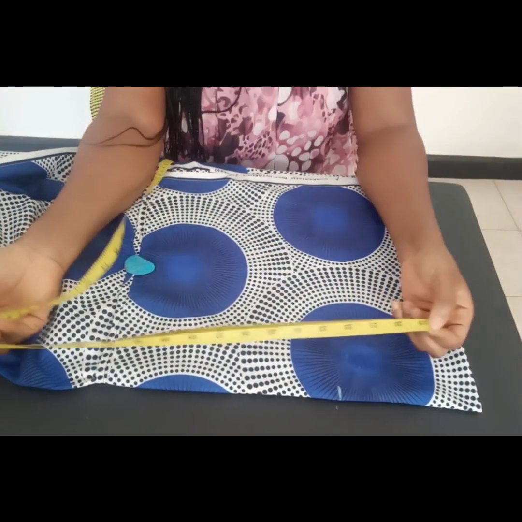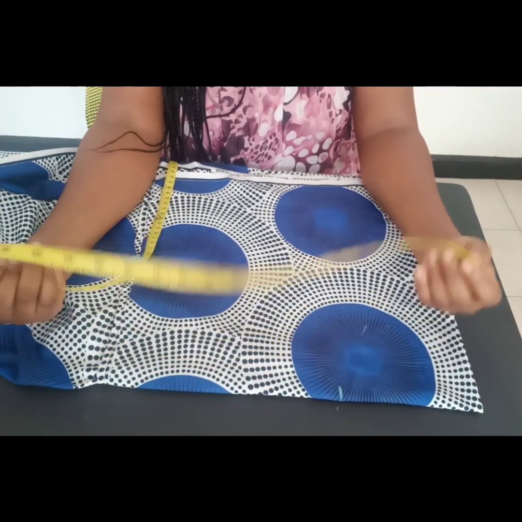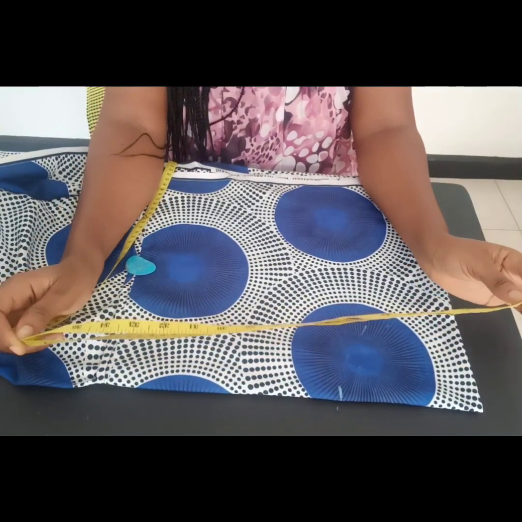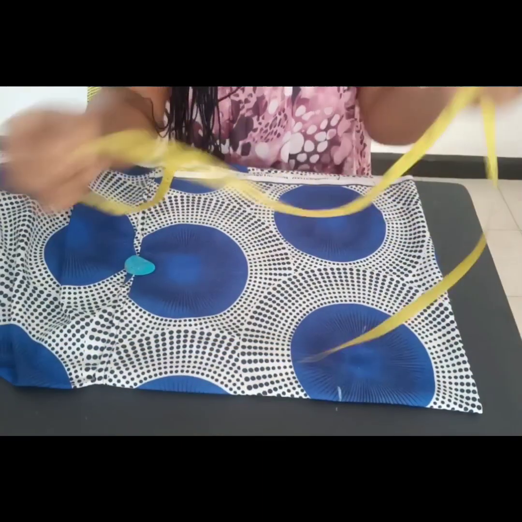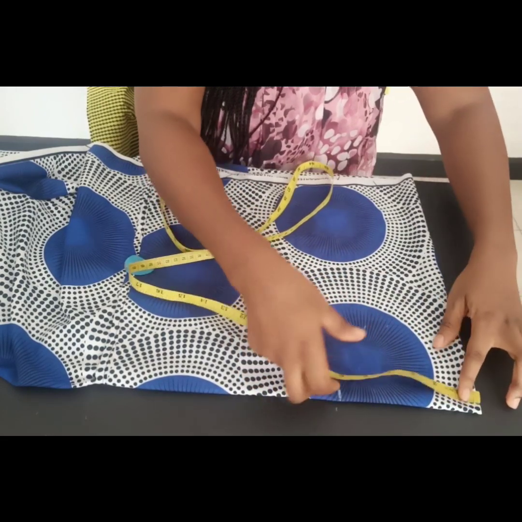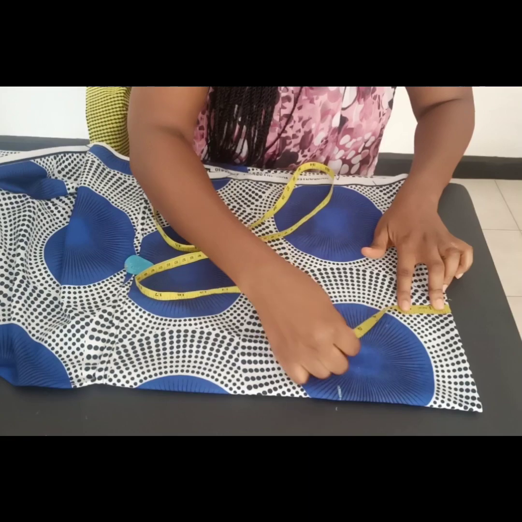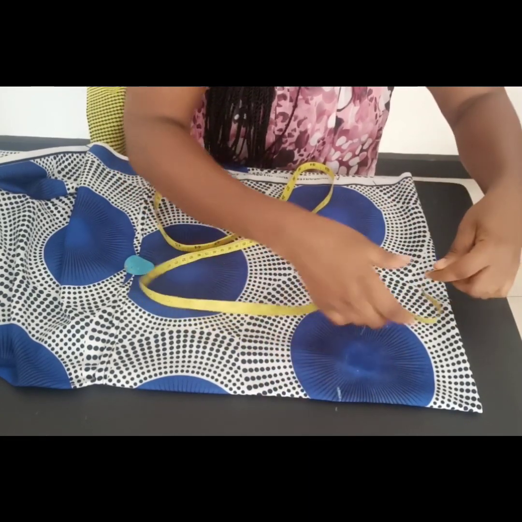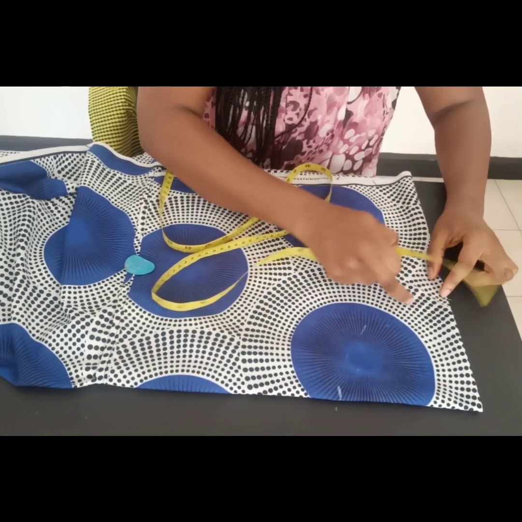So this is just enough, because you will be having your allowance, your sewing allowance, the zipper allowance. So this is just perfect. So you see 5.75 is just perfect. If you don't allow, if you use 5.5 for example, you are going to have something like this. When you are putting your tape, it goes in a curved manner. That is why we mark this.